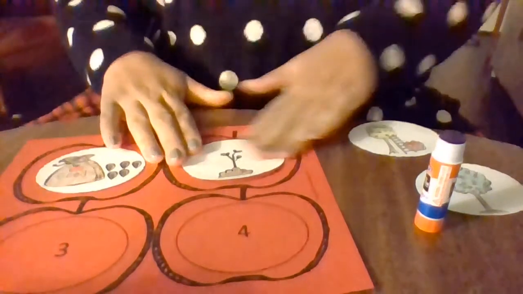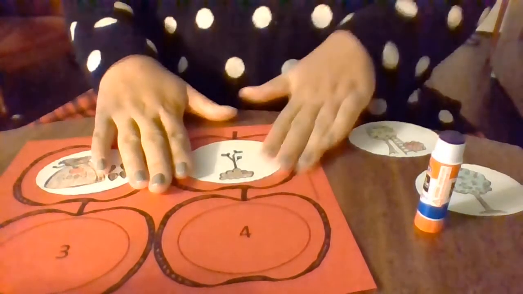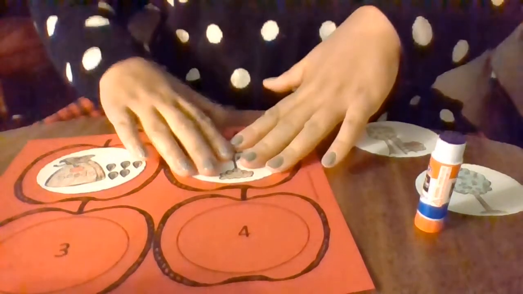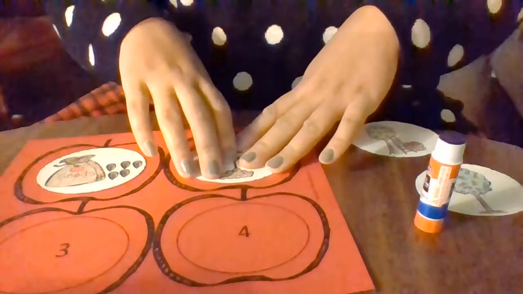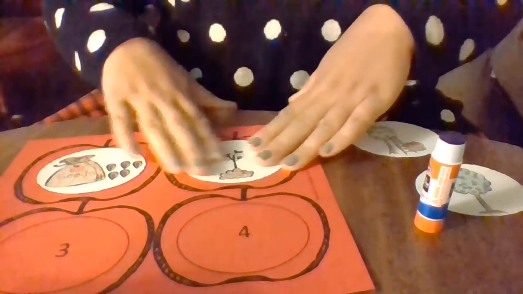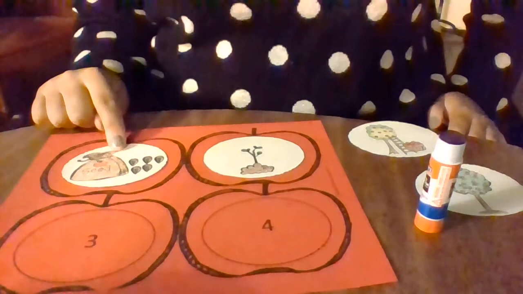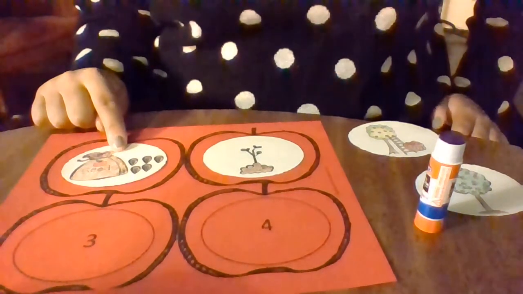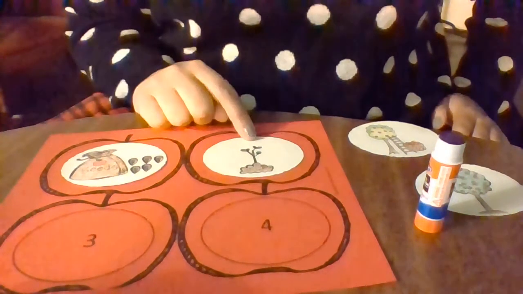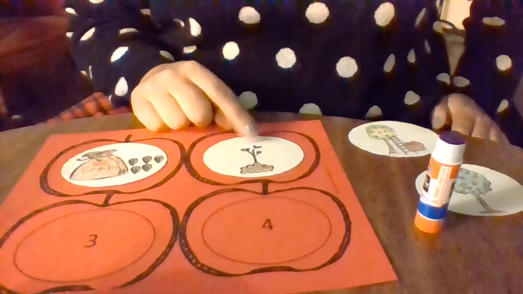Then I can smooth it. Let's count. 1, 2, 3, 4, 5, 6, 7, 8, 9, 10. Okay, so my apple tree starts out as a seed. Then it becomes a young sapling.